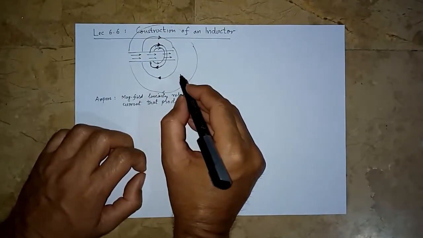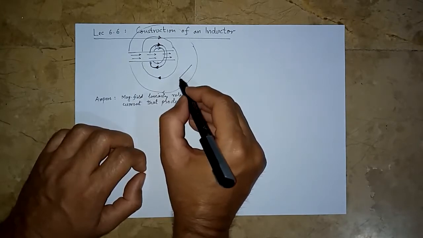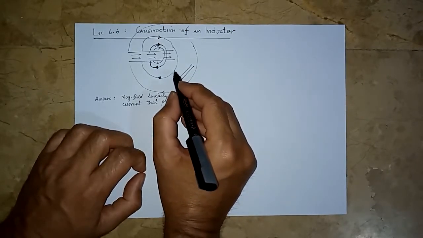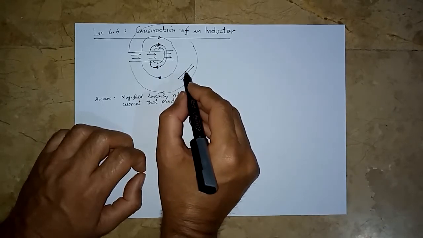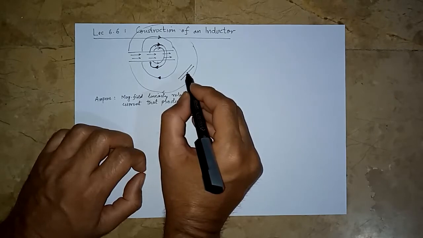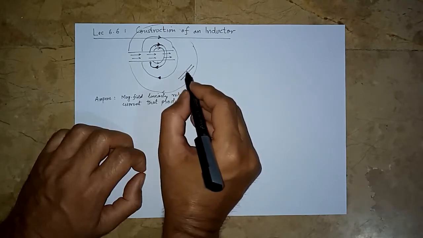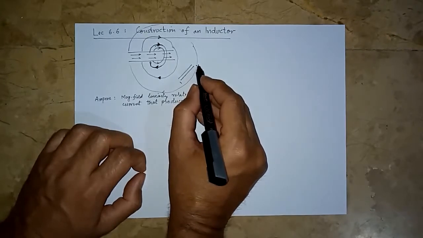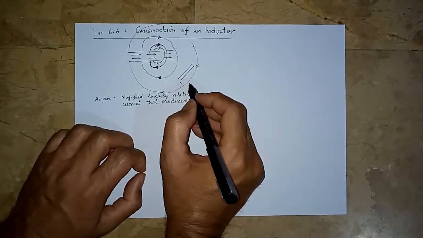So if we have another wire placed here, then the magnetic field is linking to this wire. If that magnetic field is changing, they found that a voltage gets induced on its terminals.